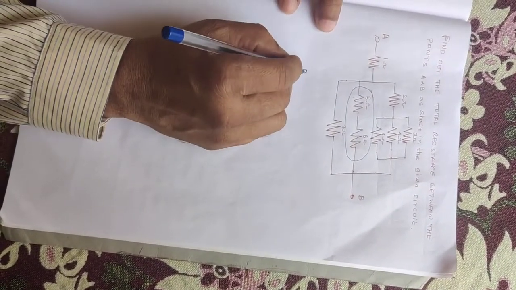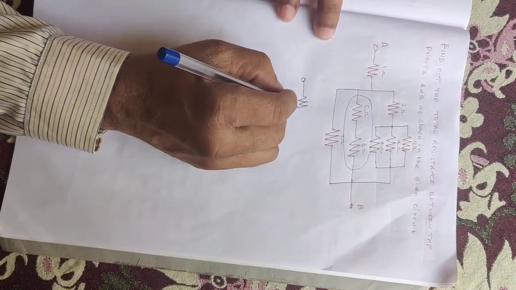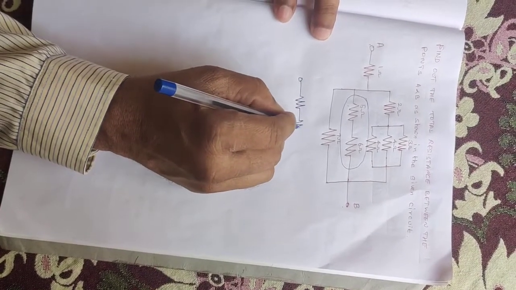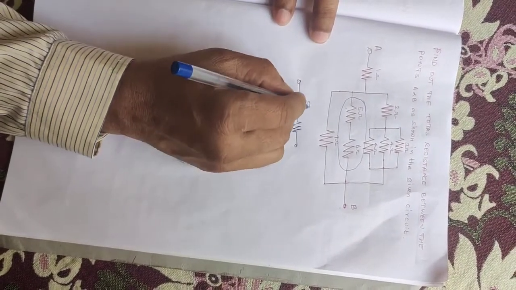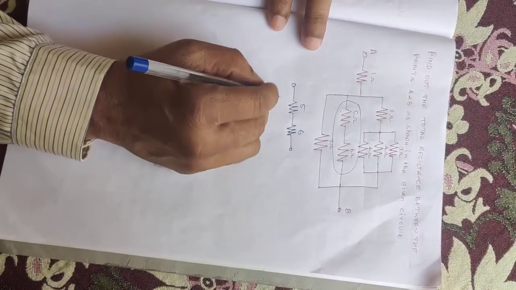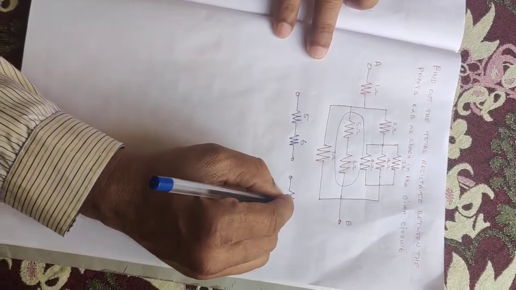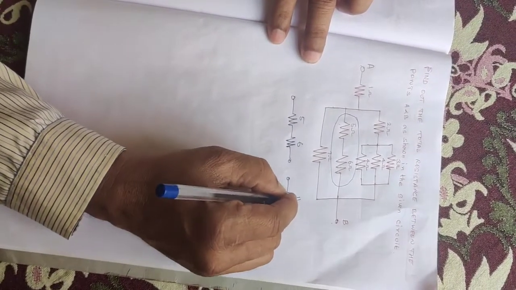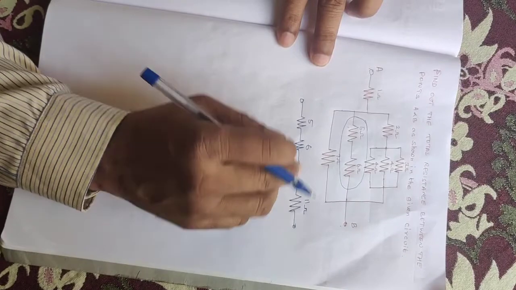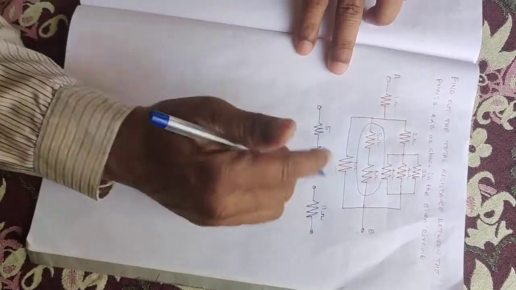So we add 5 plus 6, and it reduces to a single resistance of 11 ohms.